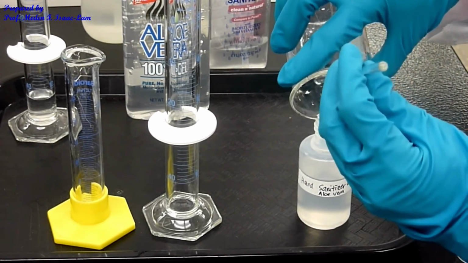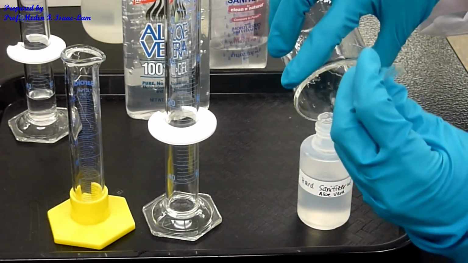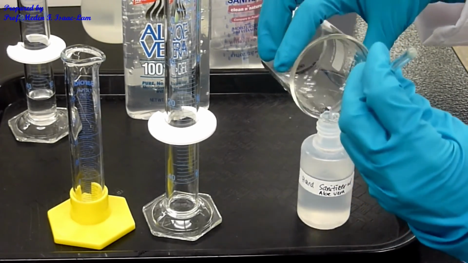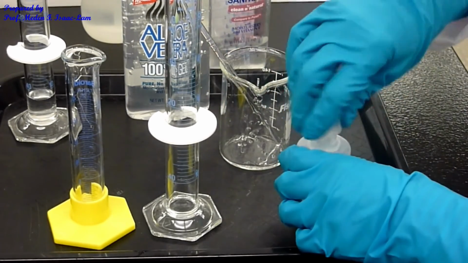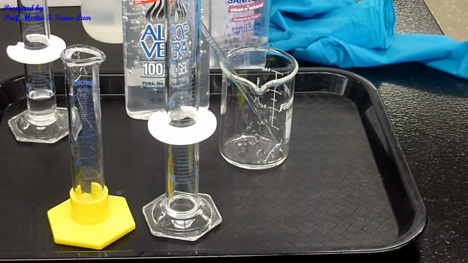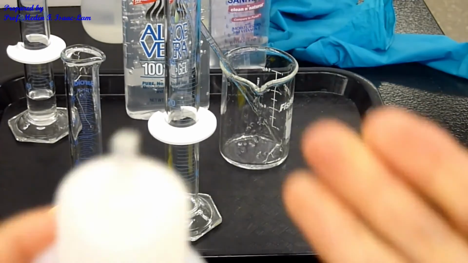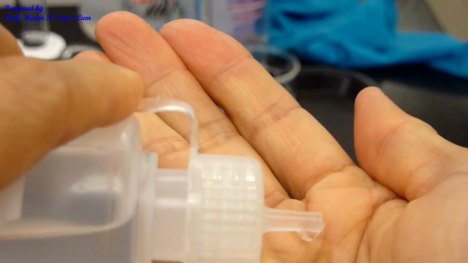There's still a little bit of gel at the bottom, but I'm going to shake it. So that is my hand sanitizer. You can try our product. So I can try it here. Okay, not too bad.